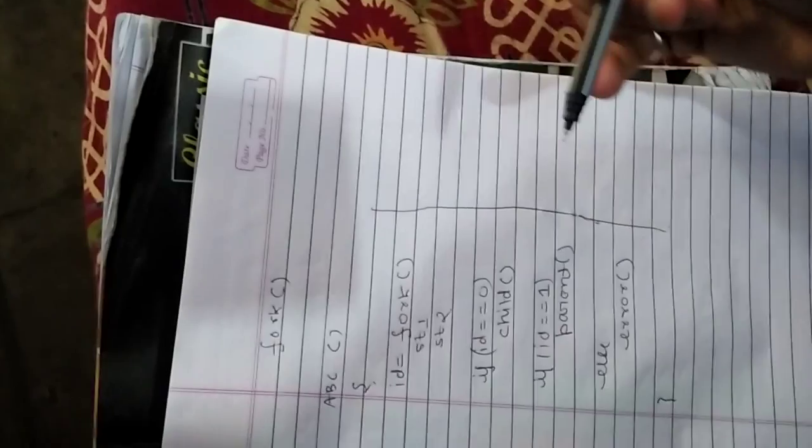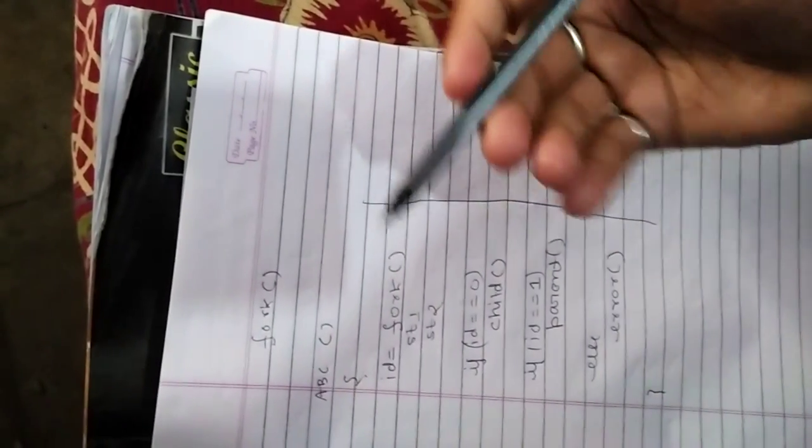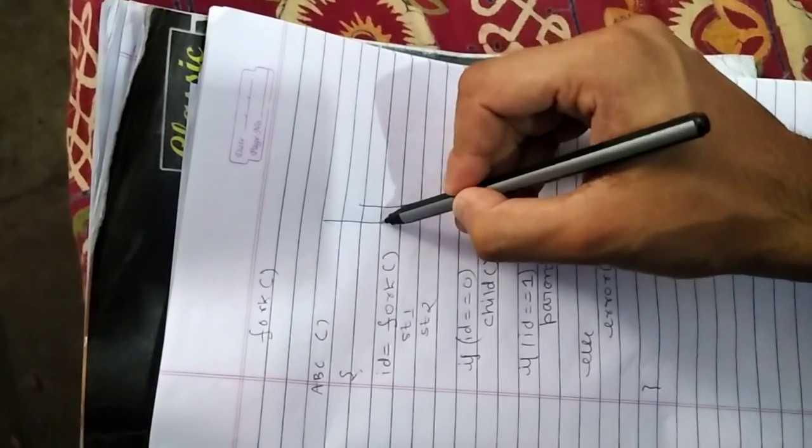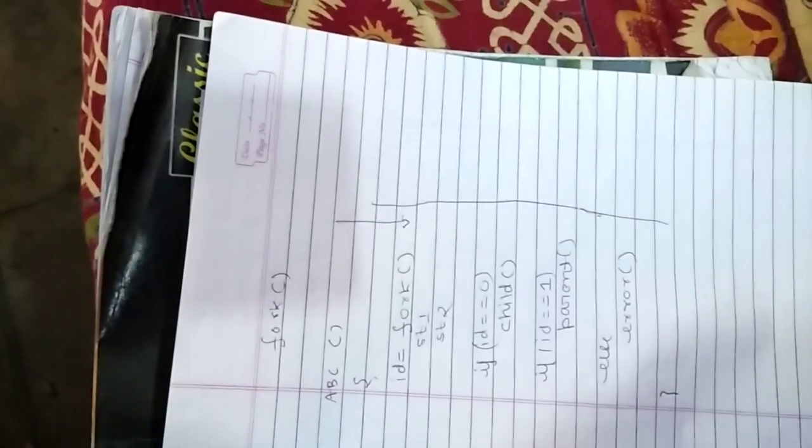So let's say the compiler starts executing it, or let's say we loaded this program into the RAM and the CPU starts processing it. So we go there. We see here a fork function.